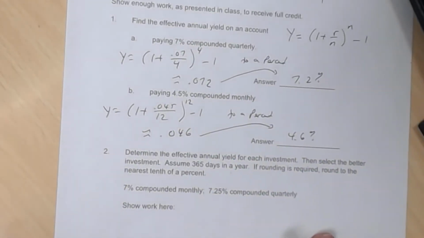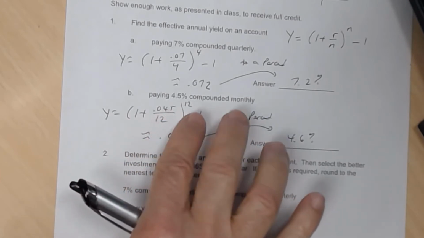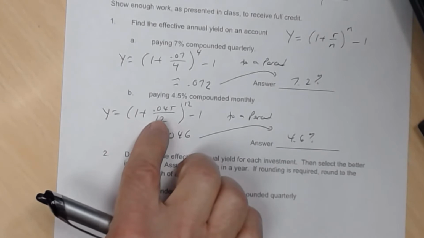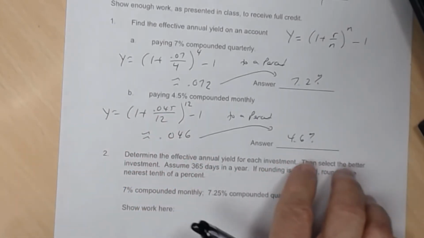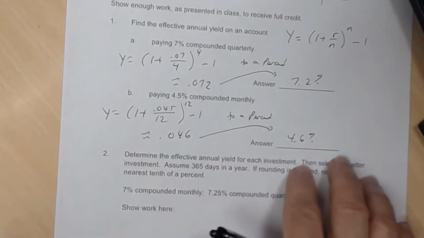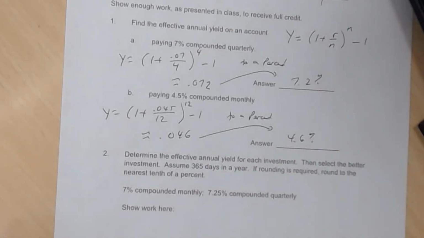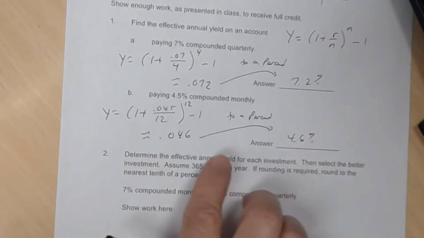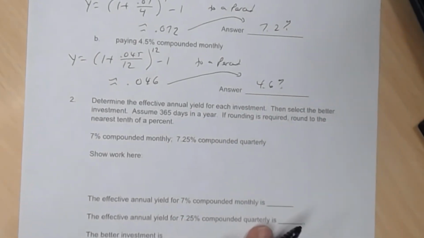Okay, so again, what that means is, see how the interest is being compounded monthly and you are earning 4.5%. So if this was just simple interest, one time a year, that would be 4.6%. Okay? So if n is 1, meaning one time a year, then that would be 4.6%.